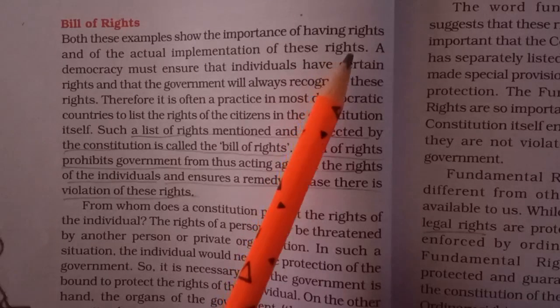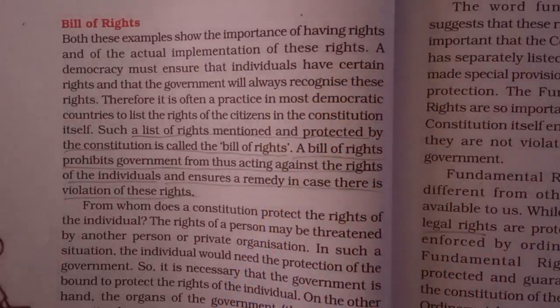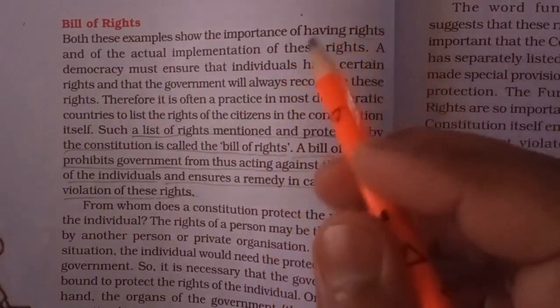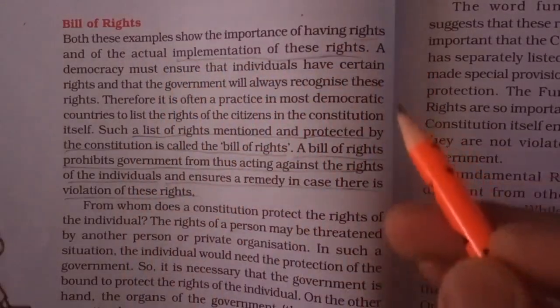From those examples we can understand, if I say I have the right to freedom, I have the right to equality, but they are not in practice, they are not being implemented properly, what is the use of having those rights? So it is important that we should have rights, and it is equally important that those rights should be implemented and should be in practice properly.